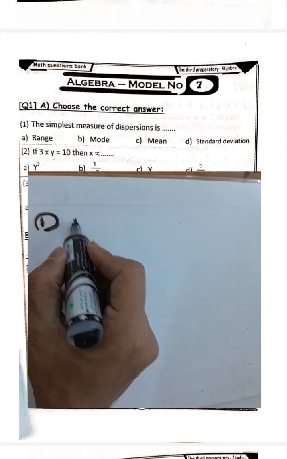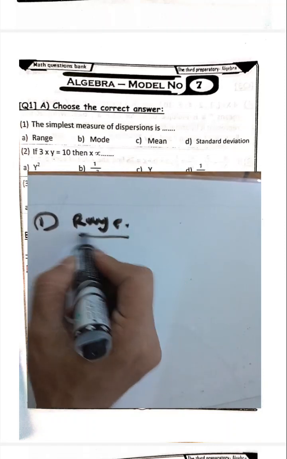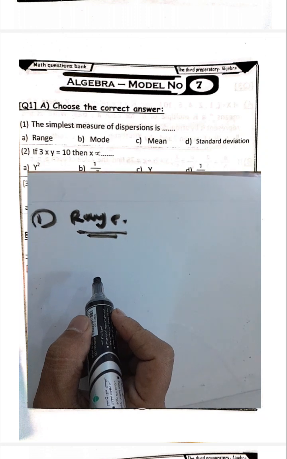The range equals maximum subtracted by minimum, and the range will be the simplest measure of dispersion of distributions.